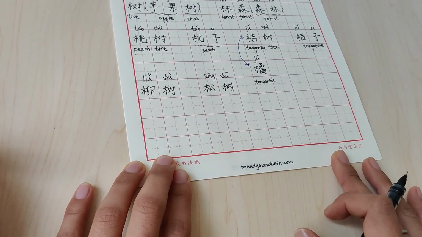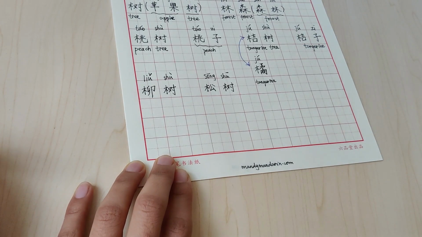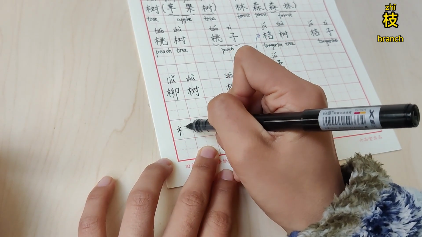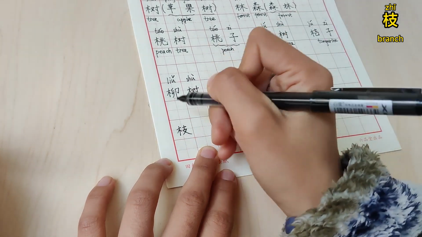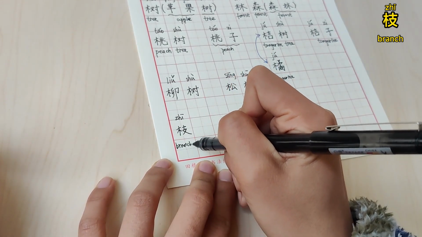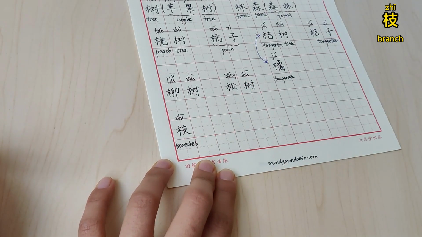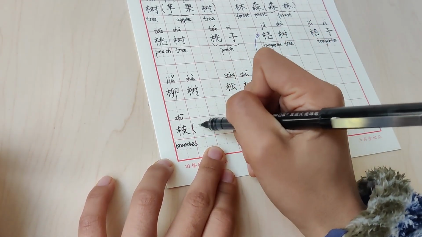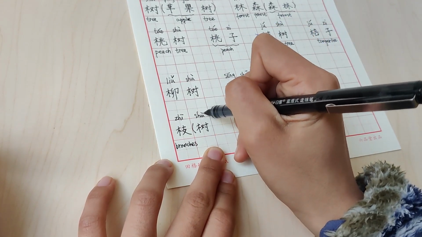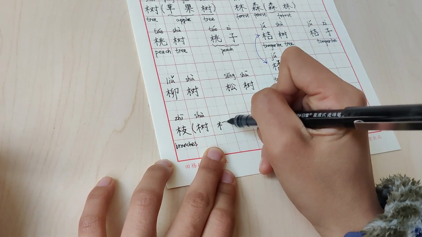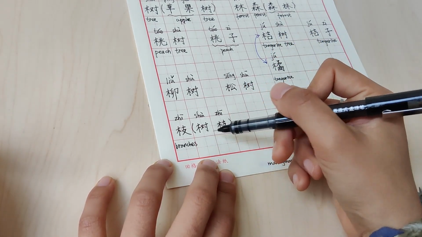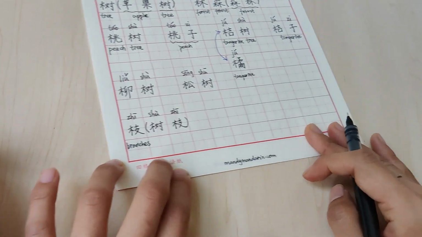Now let's get to the next one. Let's get to some tree parts. Tree parts. First one. 枝 is the branch. You can say 树枝, which is the tree branches. Okay, and the next one.